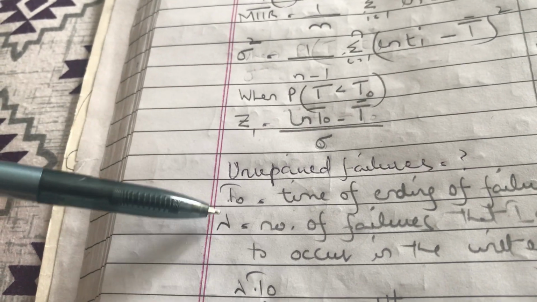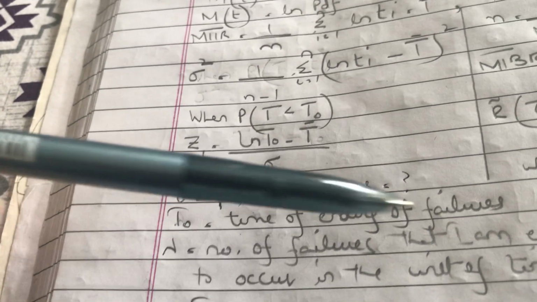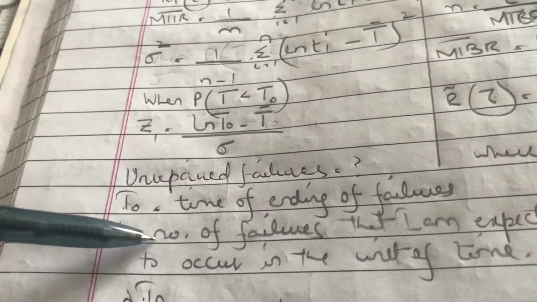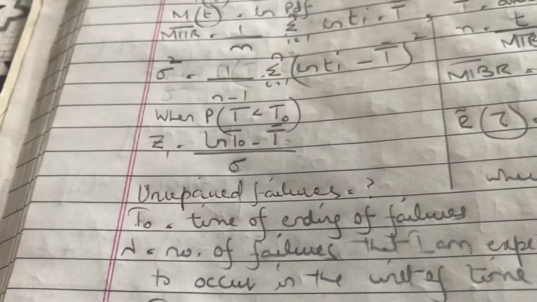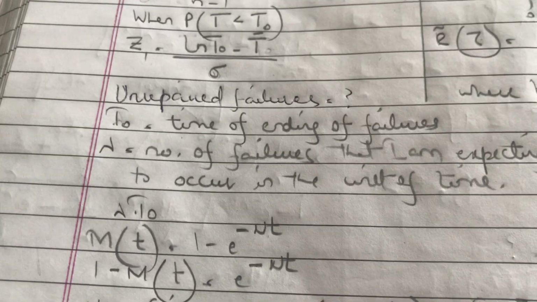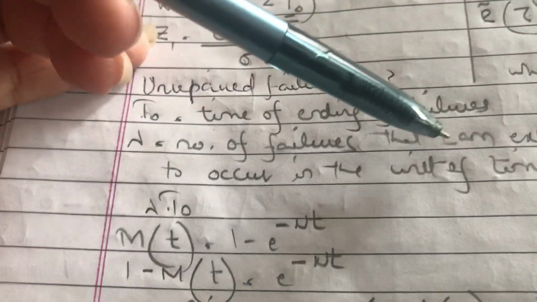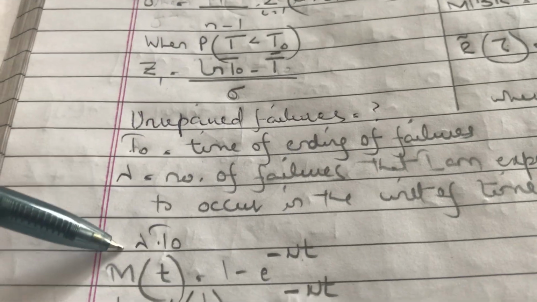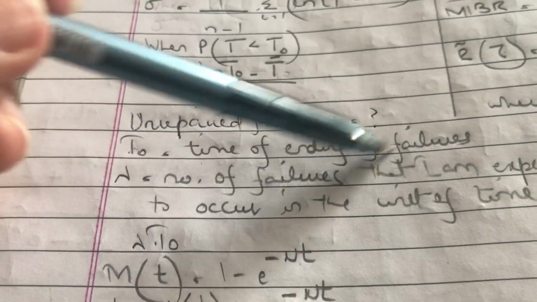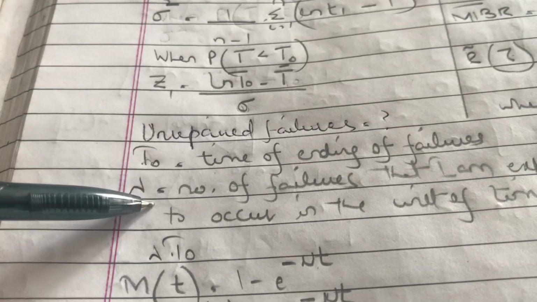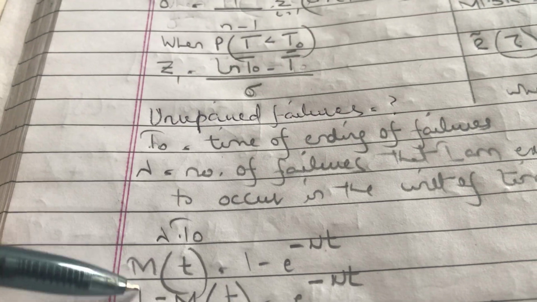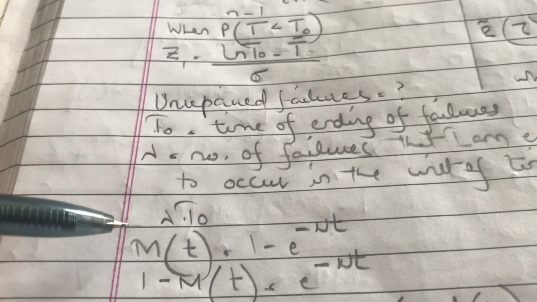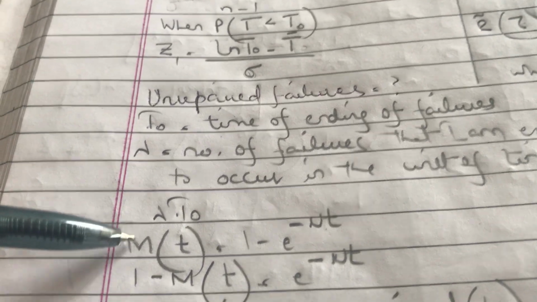So that's why we have lambda for the number of failures that I'm expecting to occur in the unit of time, and we will be giving a unit of time. We have to give a specific time, and consider our lambda for that specific time. So both the terms will get multiplied. We are finding here the number of unrepaired items.